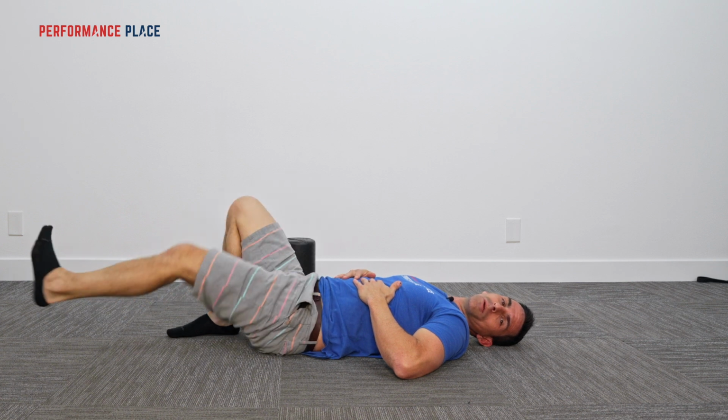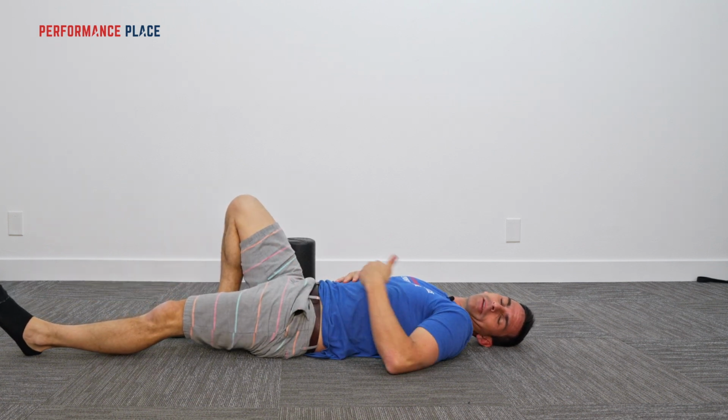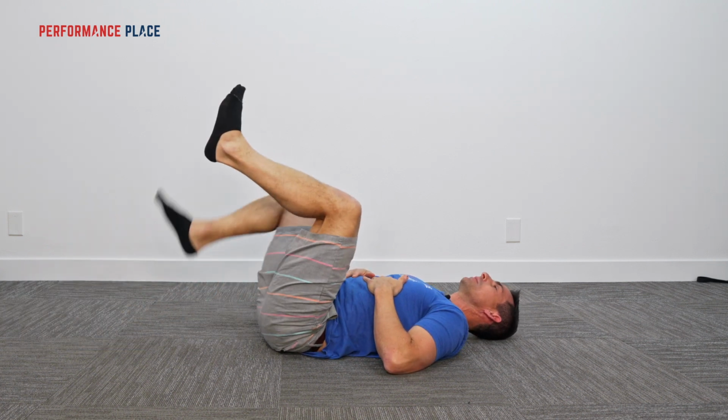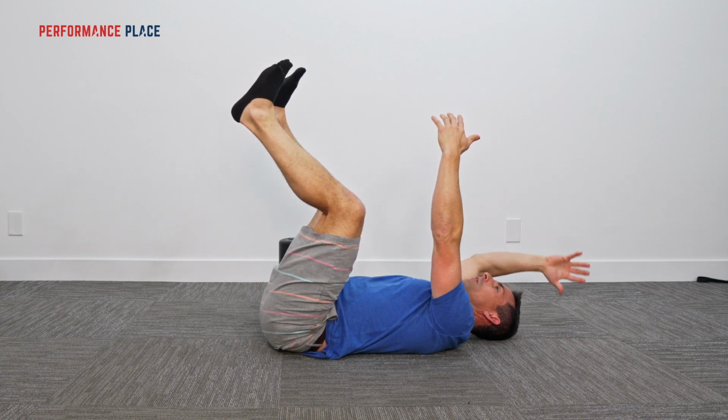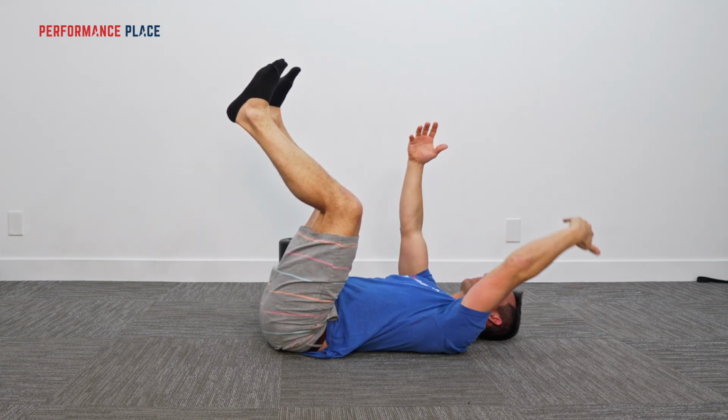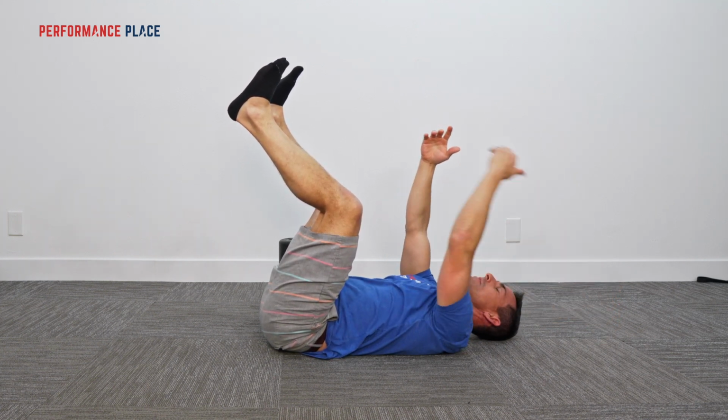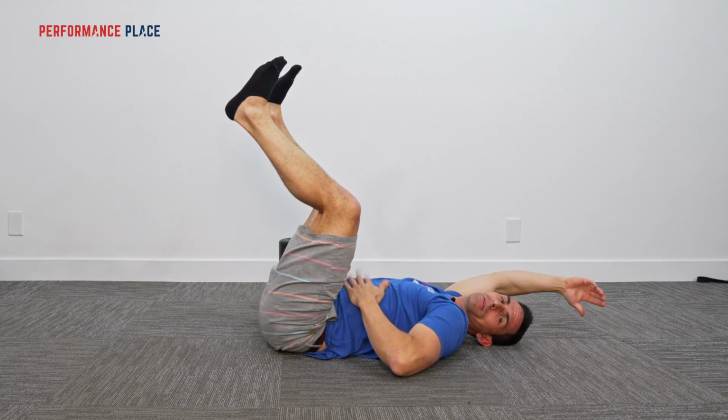Now, some of you will want to go long. That's a really long lever. I don't even do that one. So I would say a little bit shorter here. You can move the arms too. If you have some neck pain and stuff like that, this may be a better variation for you. Try to reach far without losing this here.